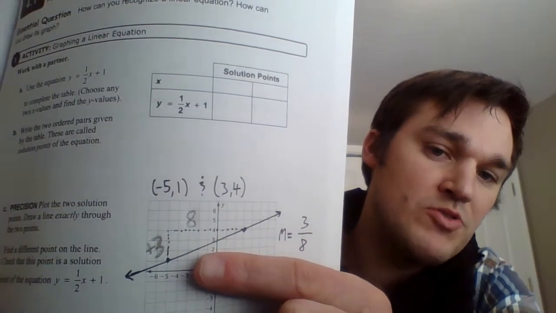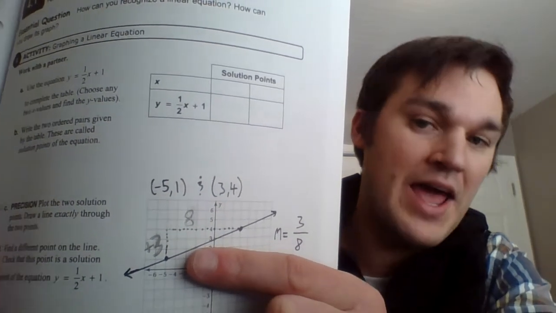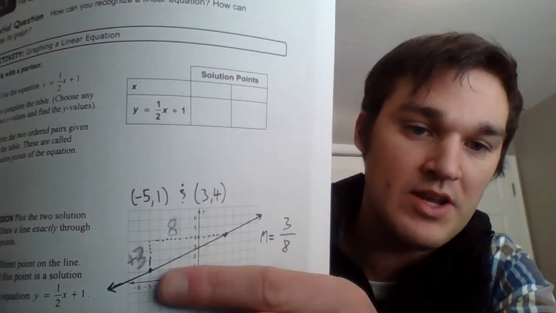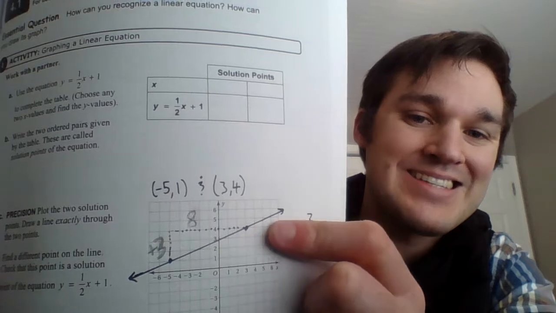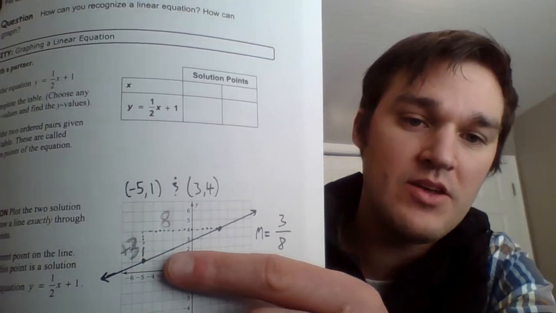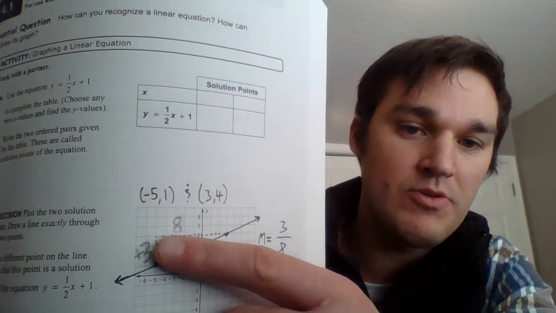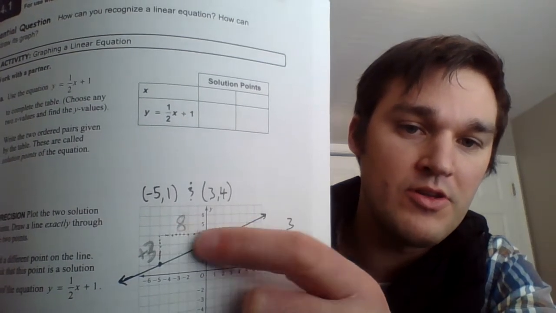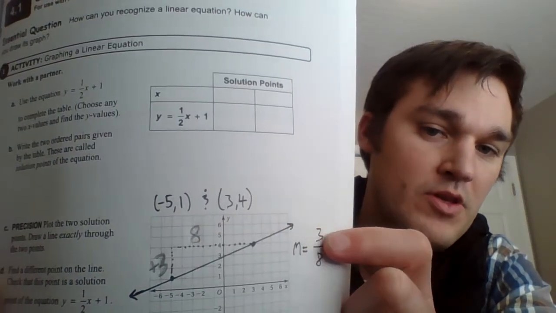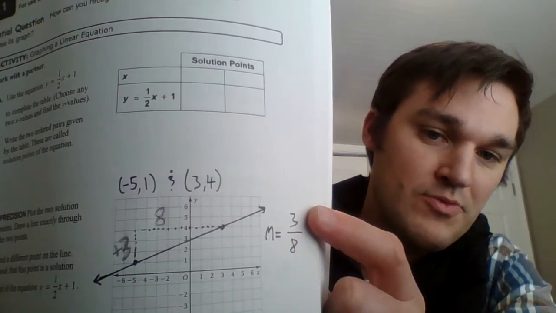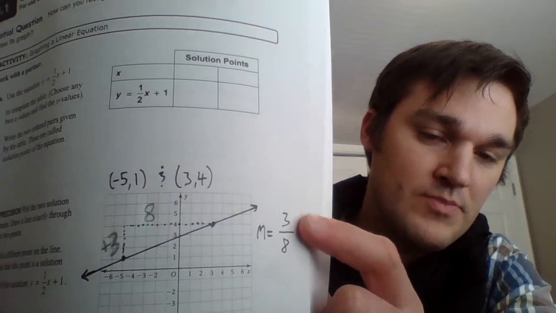And then I want you to use a straight edge. It doesn't have to be a ruler. It could be the edge of a book or something very straight, but draw a very nice line. Then I want you to show me how far up you had to go and how far over you had to go to get your slope, and make sure you write it as a slope, rise over run.